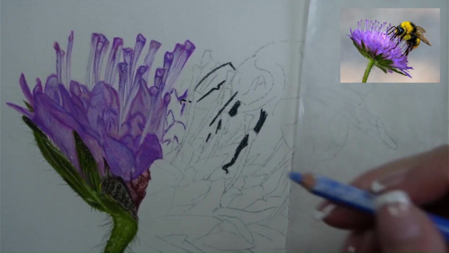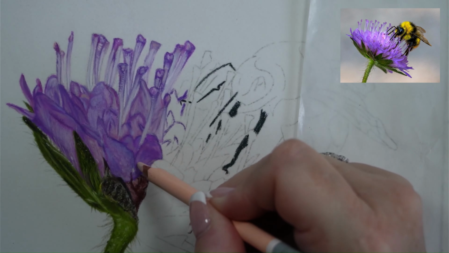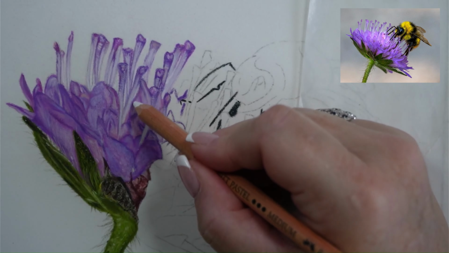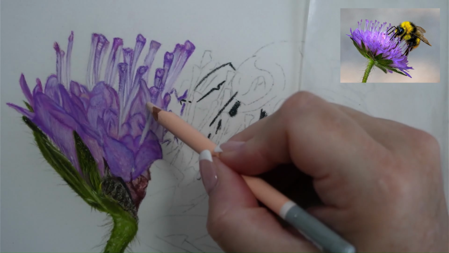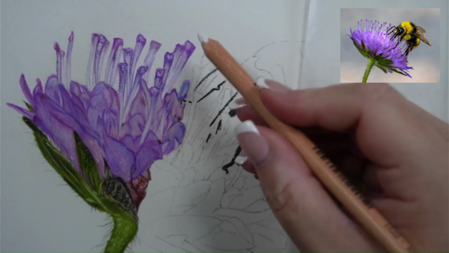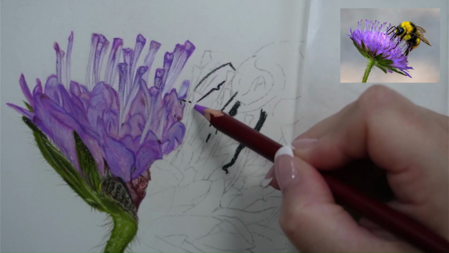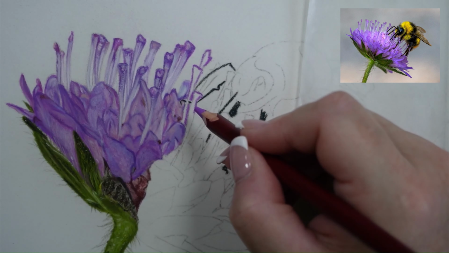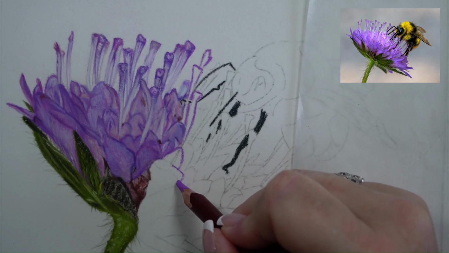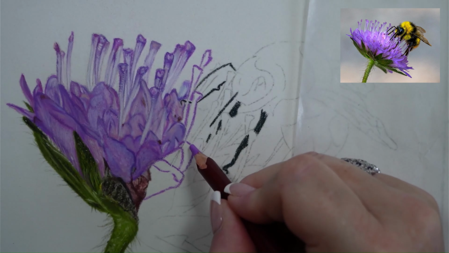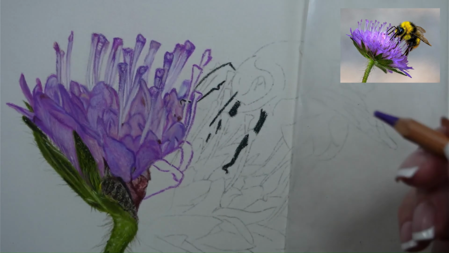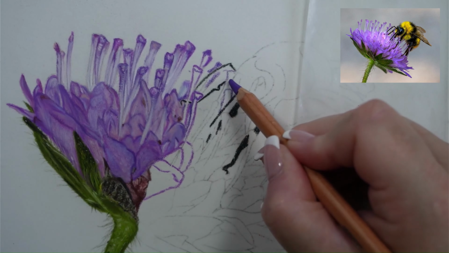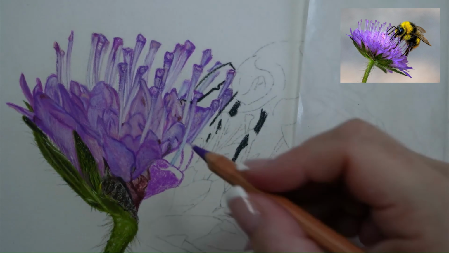Now once the flower and the leaves were complete, I turned my attention to the bee. Now I started with the head, and I wanted to define the structure and the edges first. Now because this area included really fine details like the antenna and the facial fur, I kept my pencils quite sharp and my pressure light. I also used some soft greys for the subtle highlights, helping to lift those darker areas without losing too much of the depth. Taking time to get the placement right at this stage really helps the rest of the drawing flow.